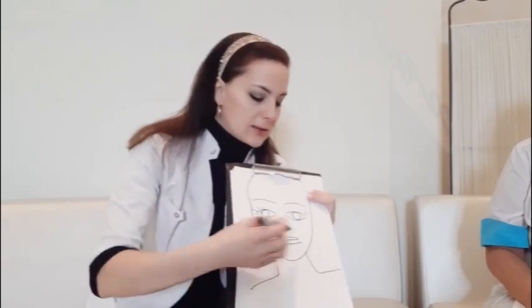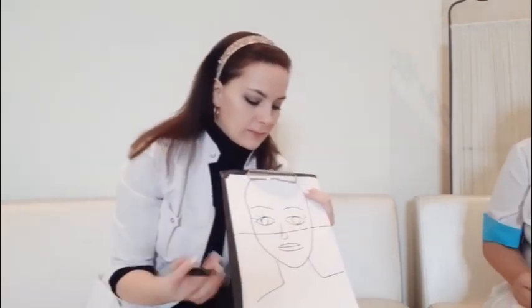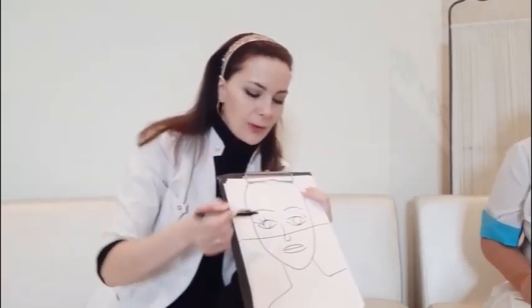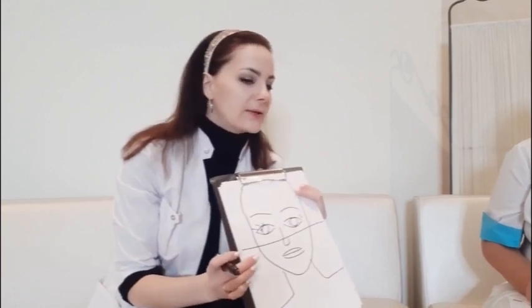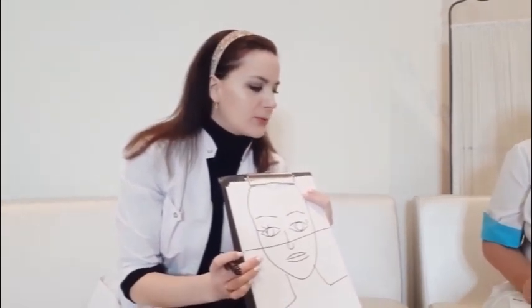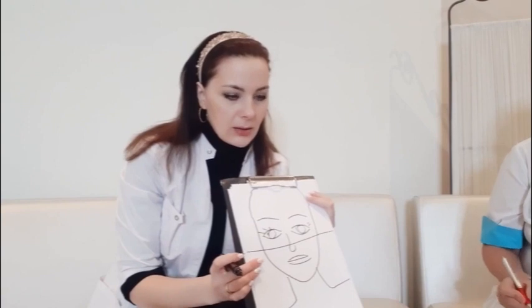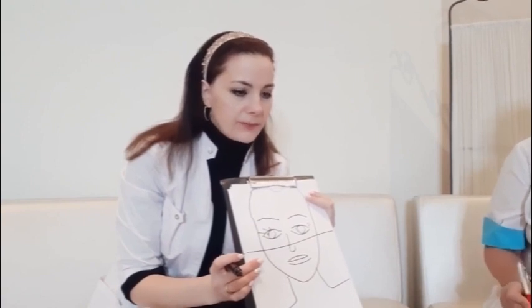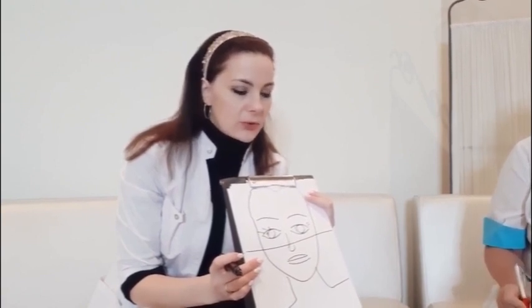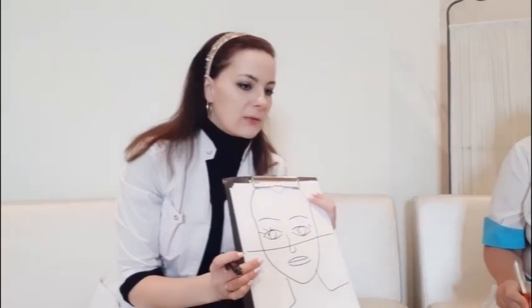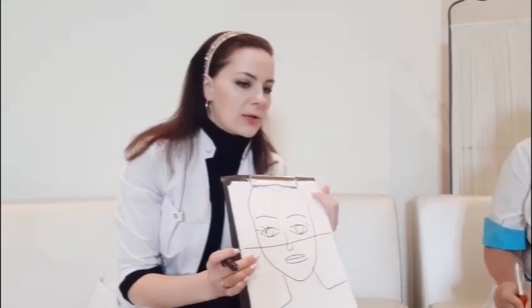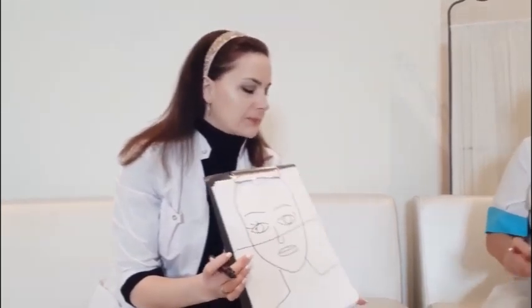Upper third face. This is the forehead, the interbrow and the eyes. Three zones: forehead, interbrow and eyes. Down, we don't go in, but as you practice, you'll get your hand in there because there's a demand.